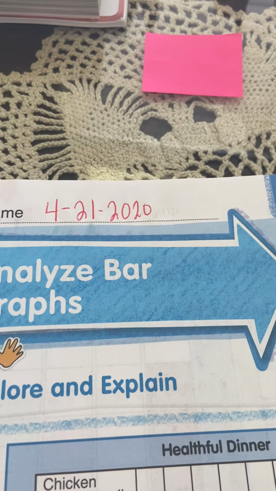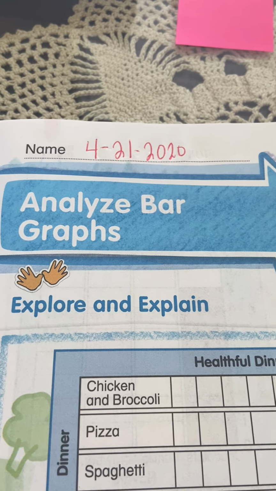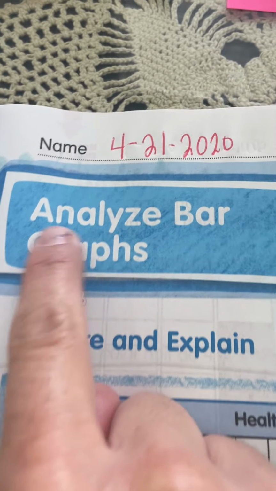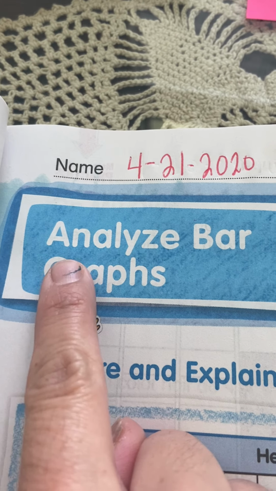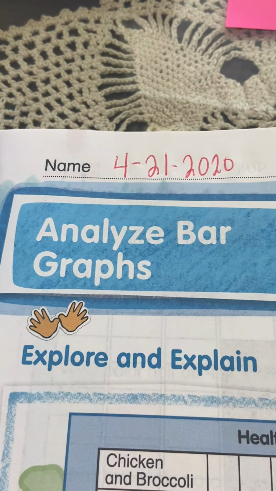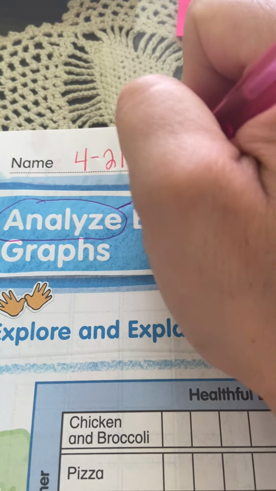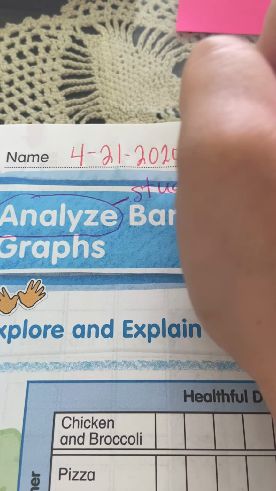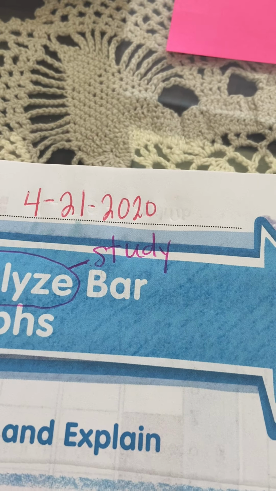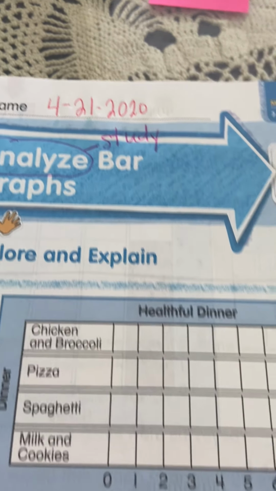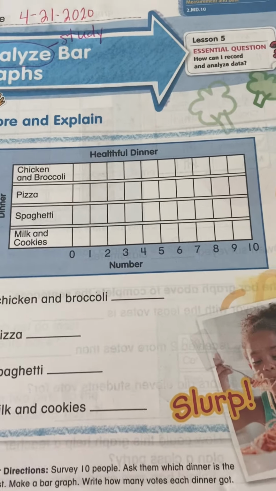I have my date. And today we're going to analyze the bar graph. Remember that when you hear that word analyze, boys and girls, it just means to study. You're going to study the bar graph and you're going to answer some questions. So analyze is kind of like to observe or to look at or to study. To study something. If you're analyzing it, I'm analyzing something. You're studying it. Okay?